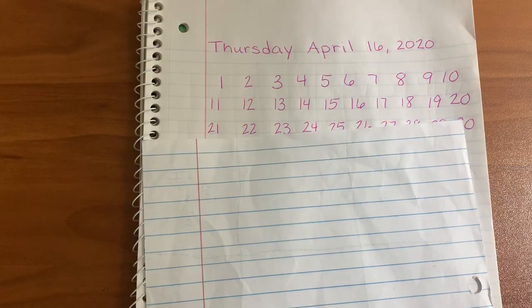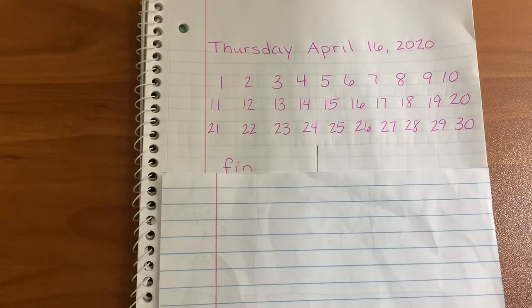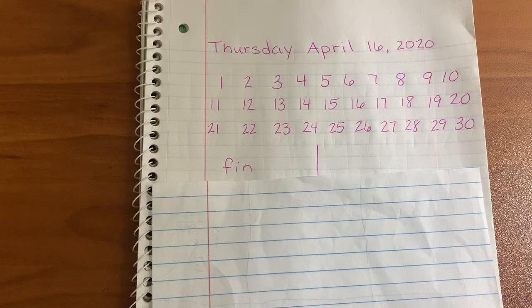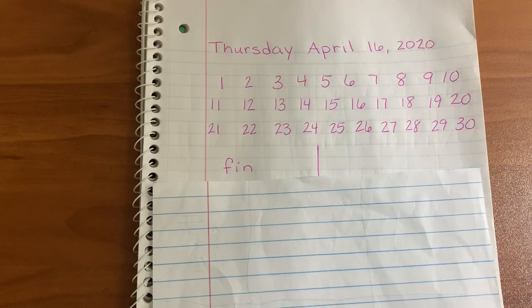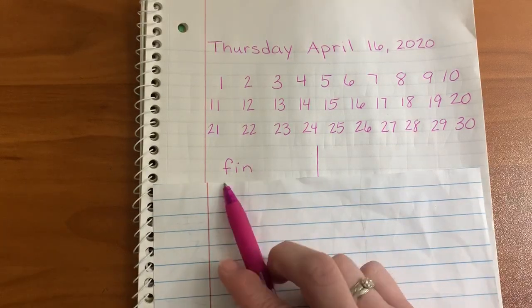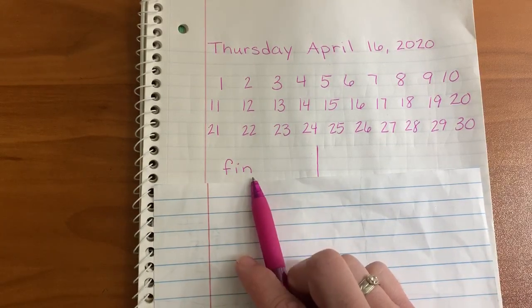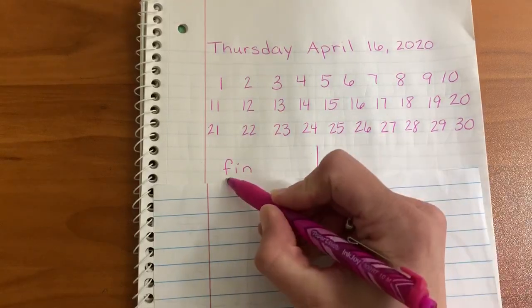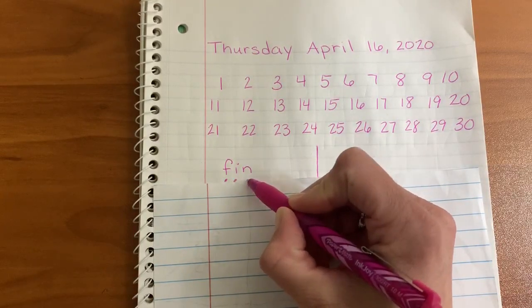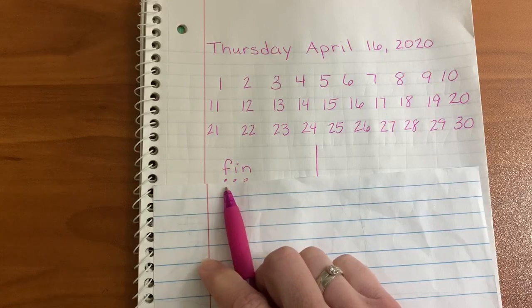For our word work today, what I'd like to do is take some words right now that are consonant, vowel, consonant words. I want us to read them how they are now. Then we're going to add a bossy E to the end and see how the word changes. Right now we have F-I-N. Sound by sound with me. F-in. Fin.